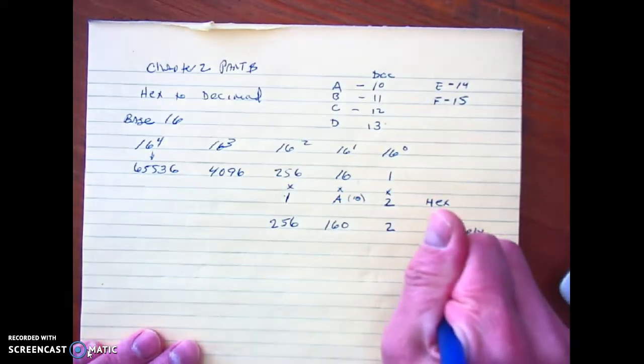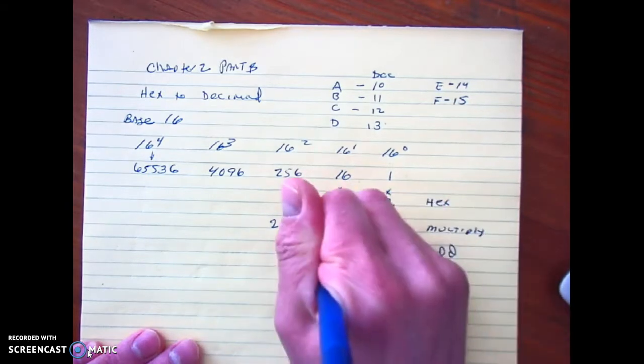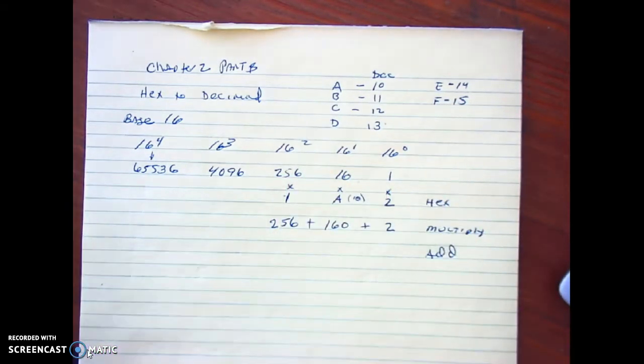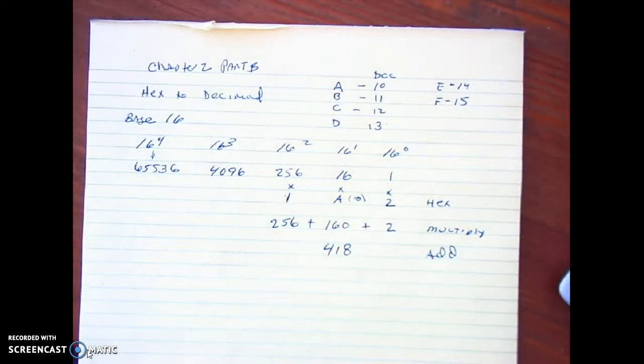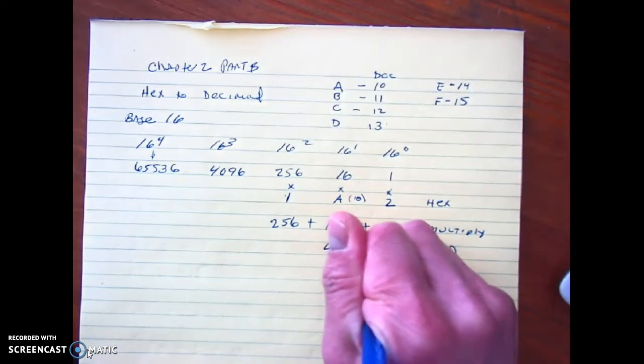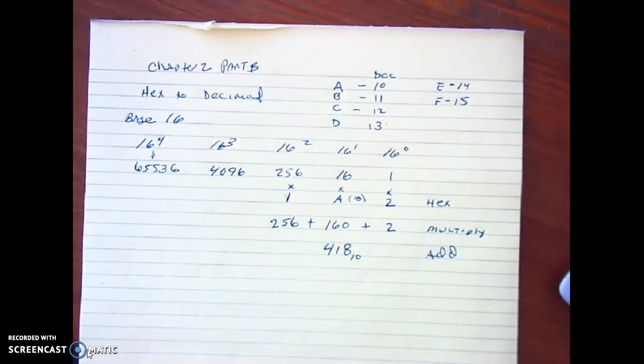So now what we do is add. This is the add part. So we do 256 plus 160 plus 2, which gives me 418. 418 in decimal. So we're going to put it as base 10 right there. Pretty straightforward. Not too hard.